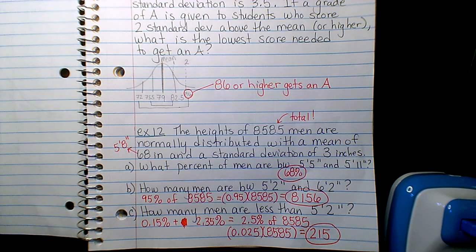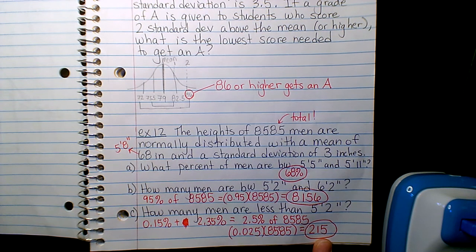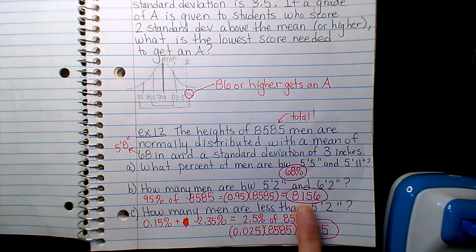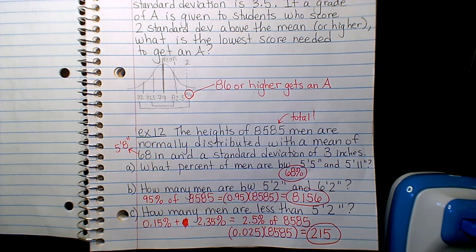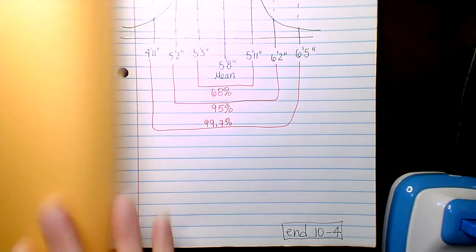That seems reasonable, right? That's kind of short. If you're talking about 8,000 guys, it's probably reasonable that you're going to have very few of them be 5'2" and shorter. It also makes sense that most men are going to be between 5'2" and 6'2". So think about the reasonableness of your answer too when you're doing this.